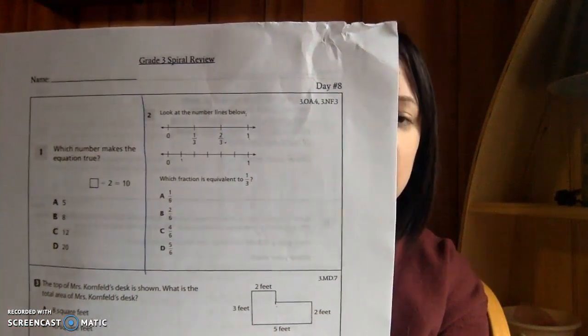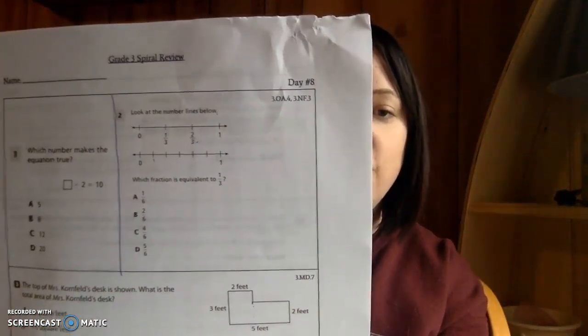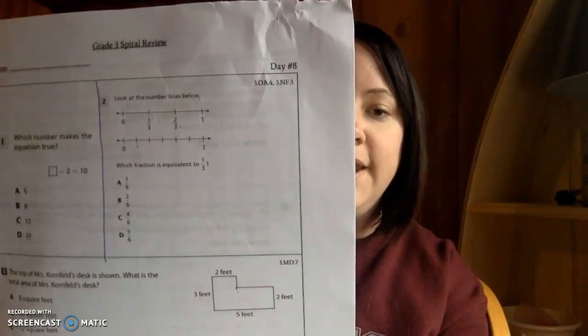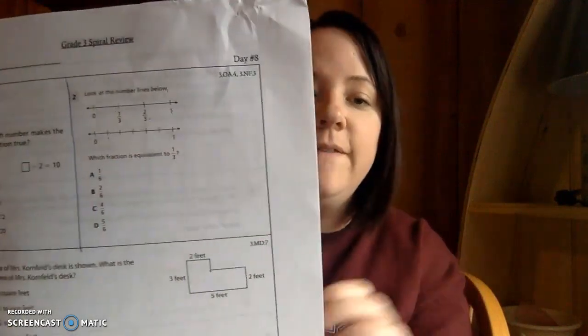Next, I'm going to show you these on actually my whiteboard for you. Well, I can actually show you just like this. Okay. Number 2 says, look at the number lines below. It says 0, 1/3, 2/3, and 1. Now our bottom number line has specific amount of little lines here. Now I'm going to show you. We have 1, 2, 3, 4, 5, 6. So we know that we have 6 parts. So I'm going to label 0/6, 1/6, 2/6, 3/6, 4/6, 5/6, and then we know 1 whole is 6/6, because it's always the same number over the same number.